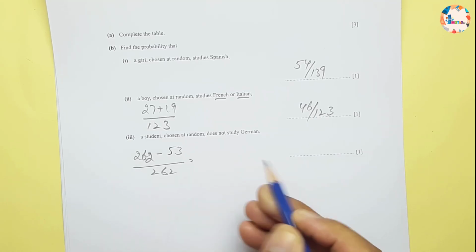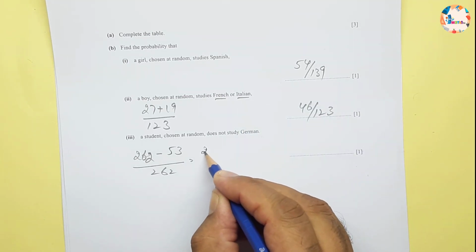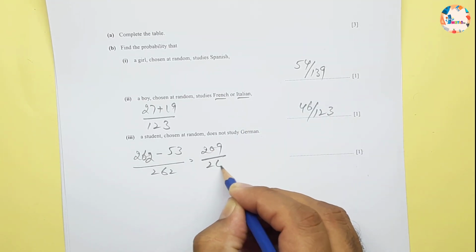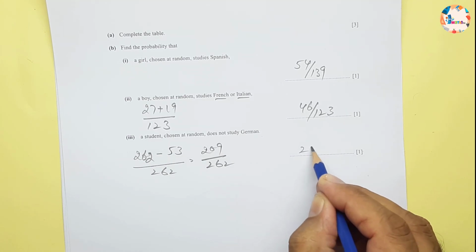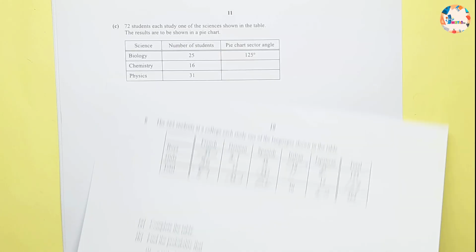This will be the probability. So 262 minus 53 will be equal to 209. So we can write 209 divided by 262. This will be our answer.